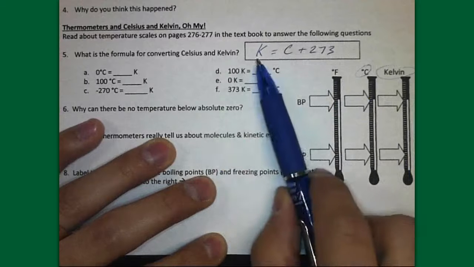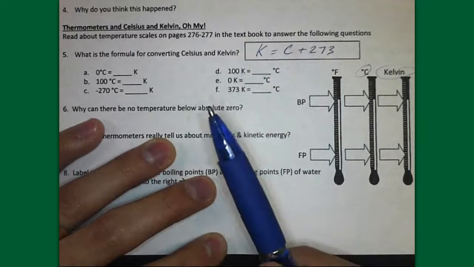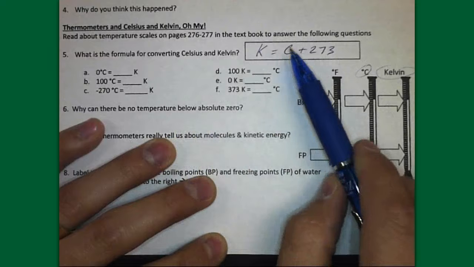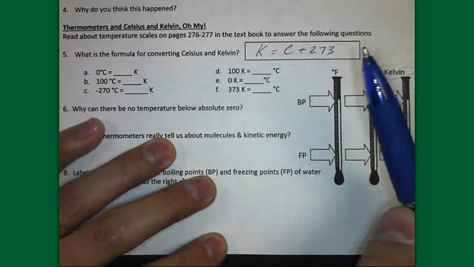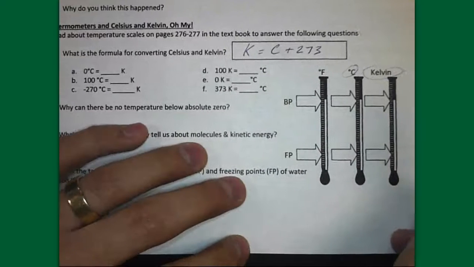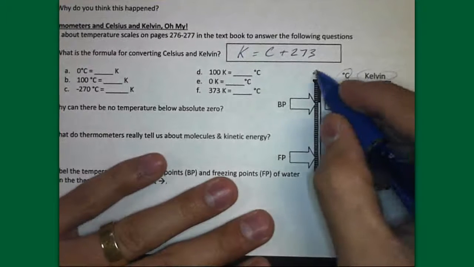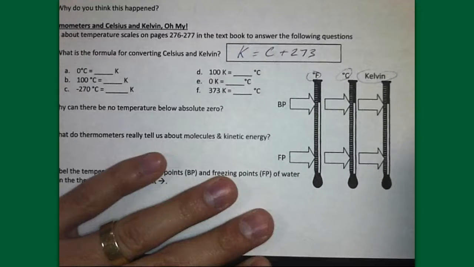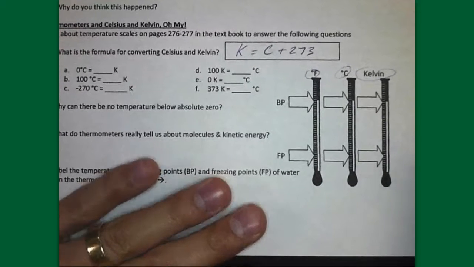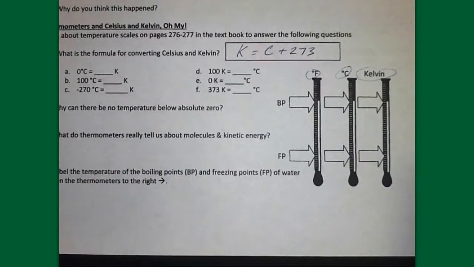If you have Kelvin temperature and you want Celsius, you can subtract 273. If you have the Celsius temperature and you want Kelvin, you just add 273. These temperature scales are interesting. Fahrenheit is obviously the one that we use in the United States, and it's the most frustrating, the most abstract, arbitrary, stupid temperature scale that we have, and we just do that because it's tradition.